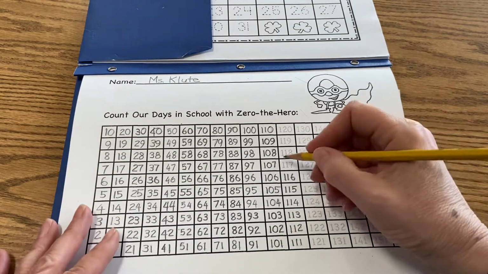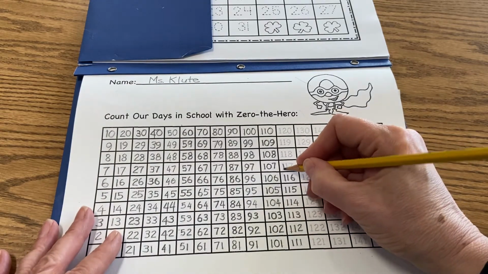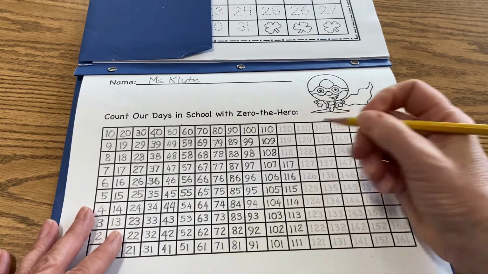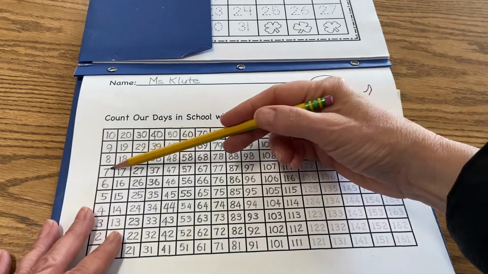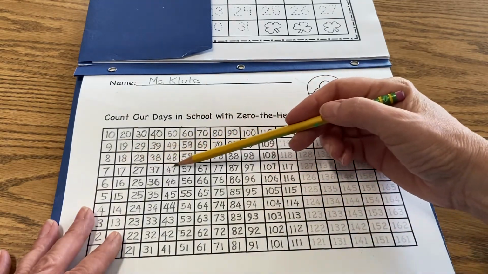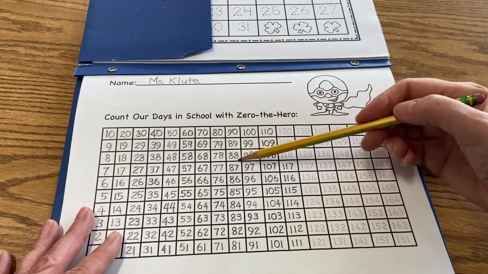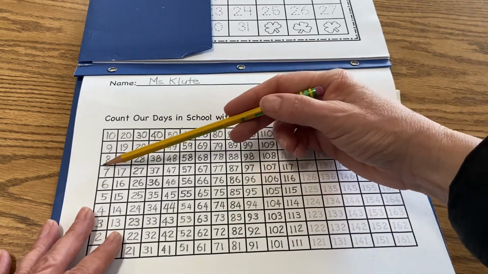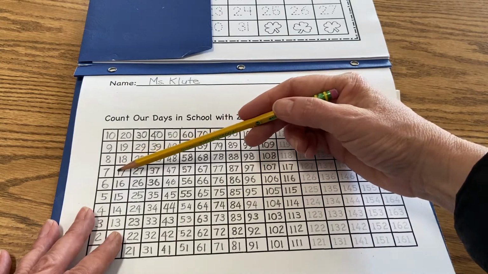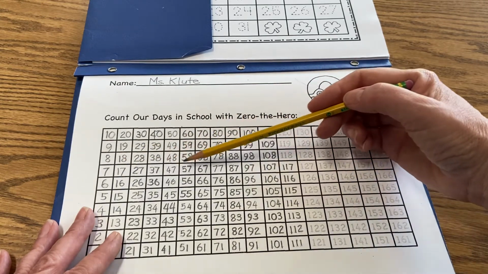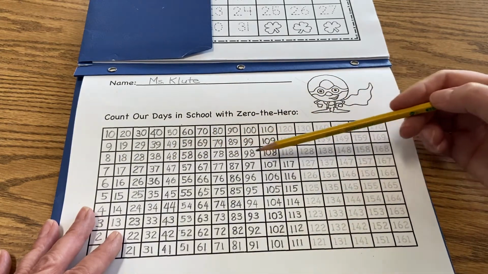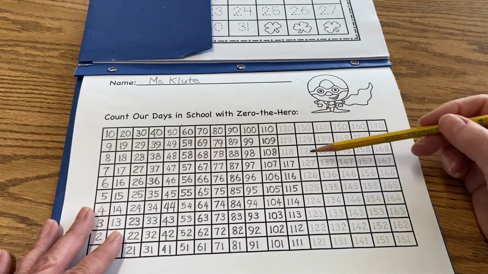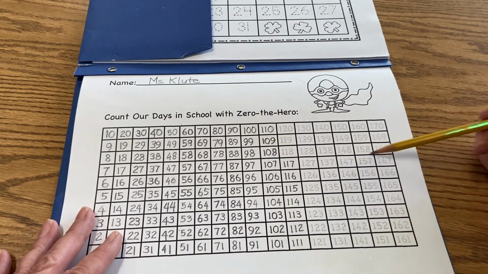Okay, on our chart here, 117. And look what's happening here. On this row, notice that all the numbers end in a 7. Okay. But then you have a 1, and then you have 7 with nothing in front of it, but then you have a 1, a 2, a 3, a 4, a 5, a 6, a 7, 8, 9, 10, 11, and even over here a 12, a 13, a 14, a 15, a 16.